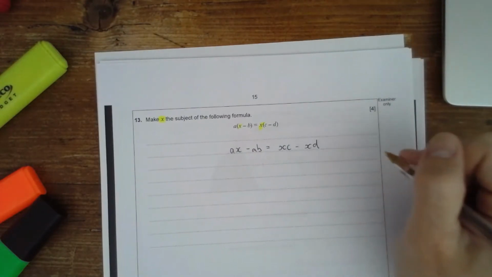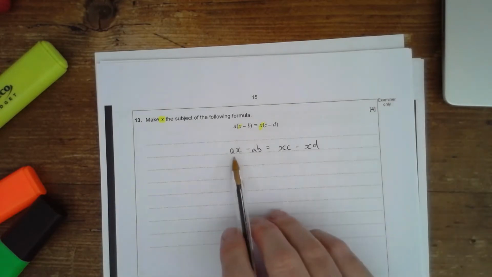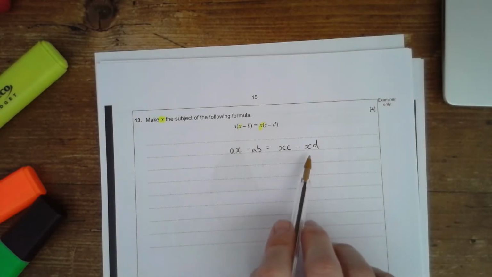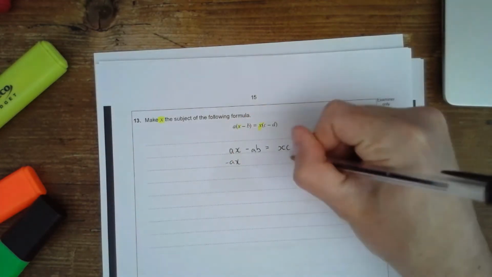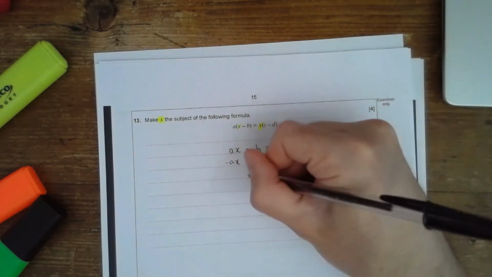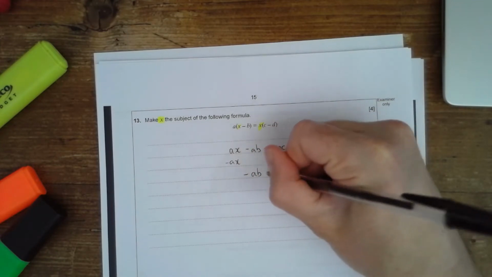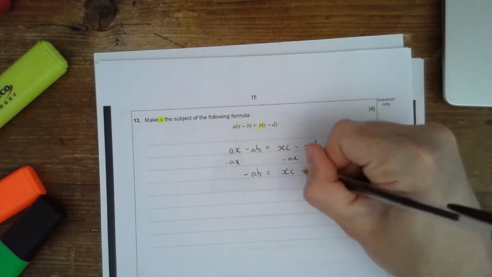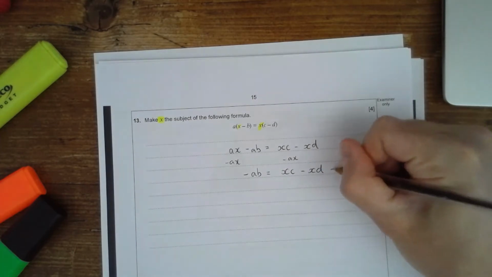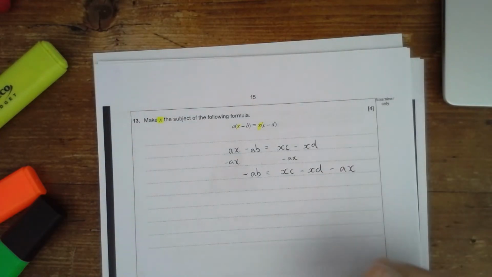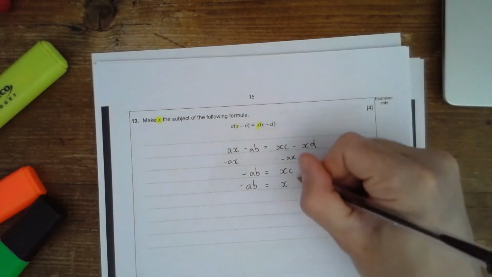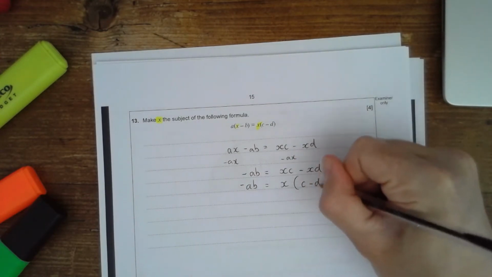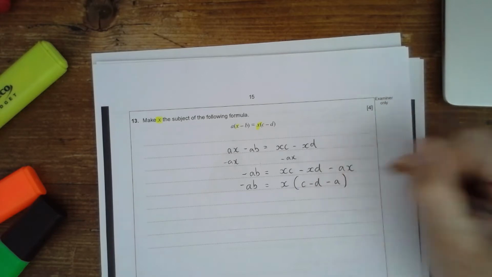The next thing you want to do is get all x's on one side. Now, as it's only there once on that side, I'm going to propose that we bring it all over to this side. So to do that, I'm going to take away ax from each side. So I'm going to get minus ab is equal to xc minus xd minus ax. I'm then going to take x out as a factor from this side. So I'm going to get x there, c minus d minus a.